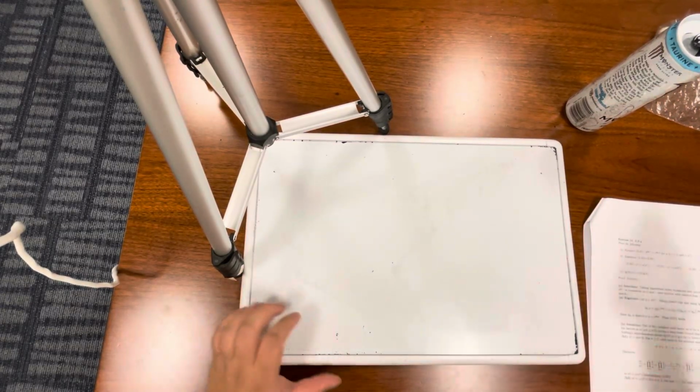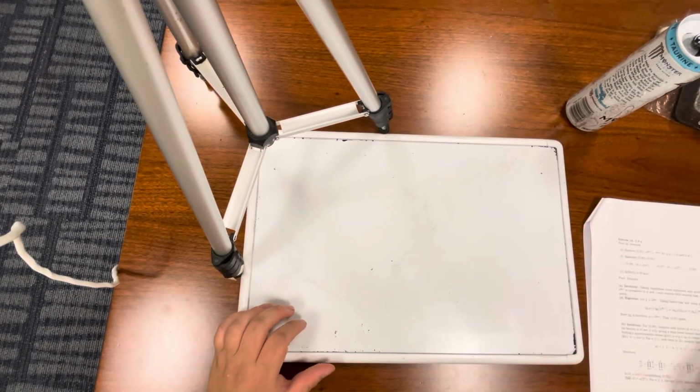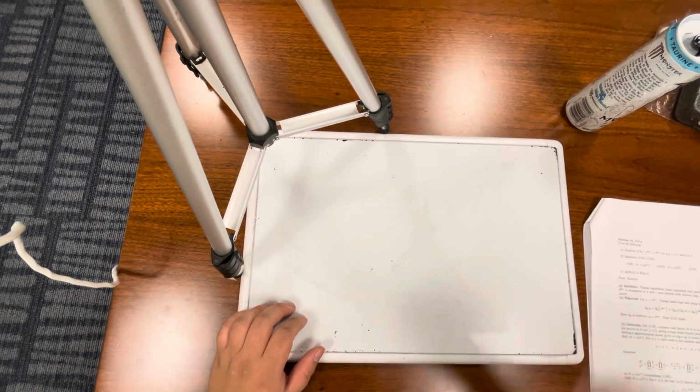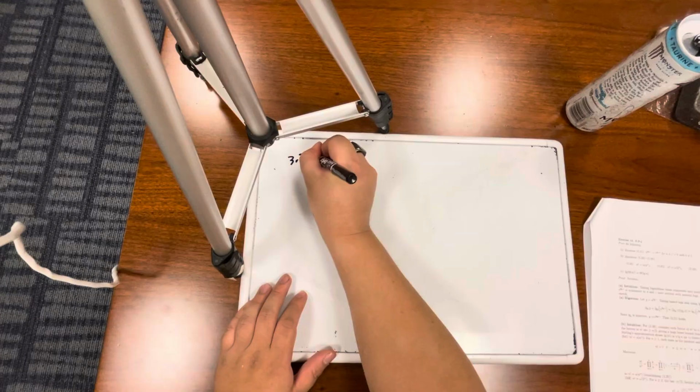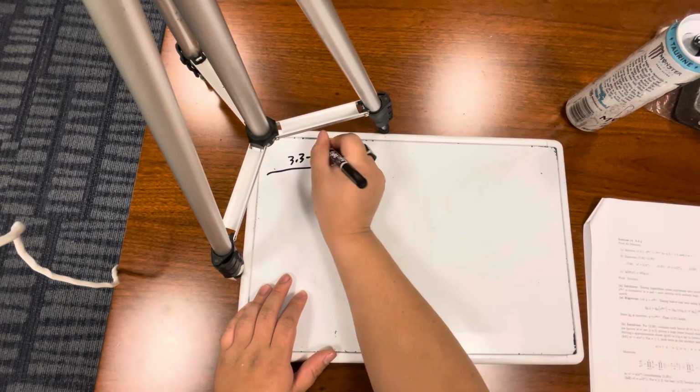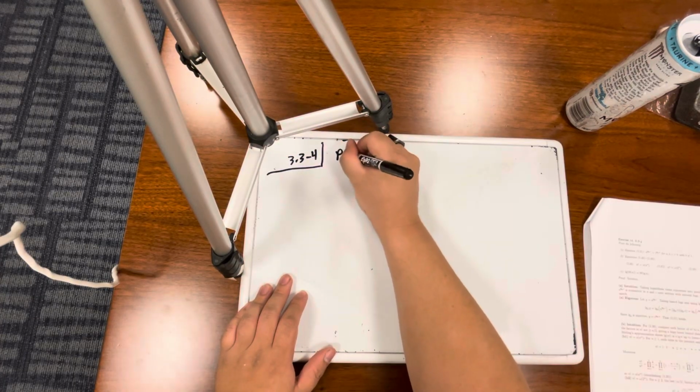Oops, okay. (3.3-4). Prove the following.